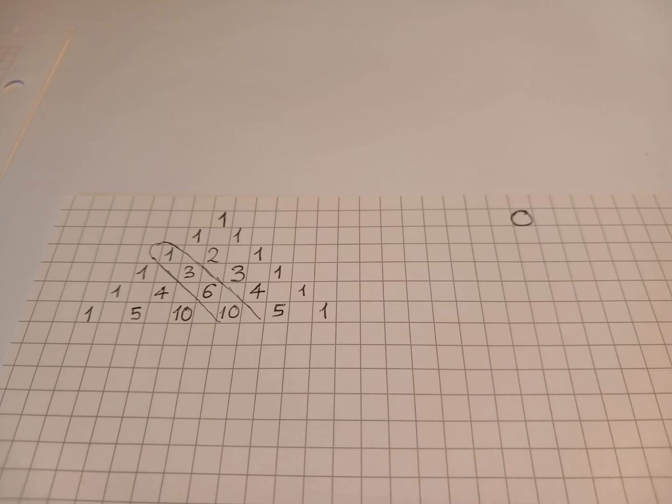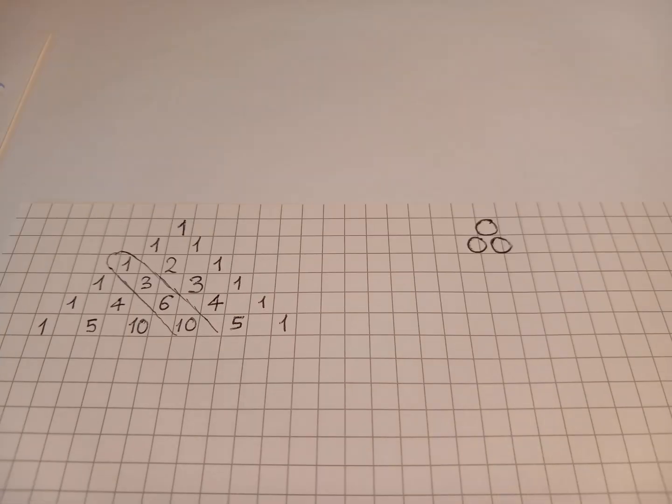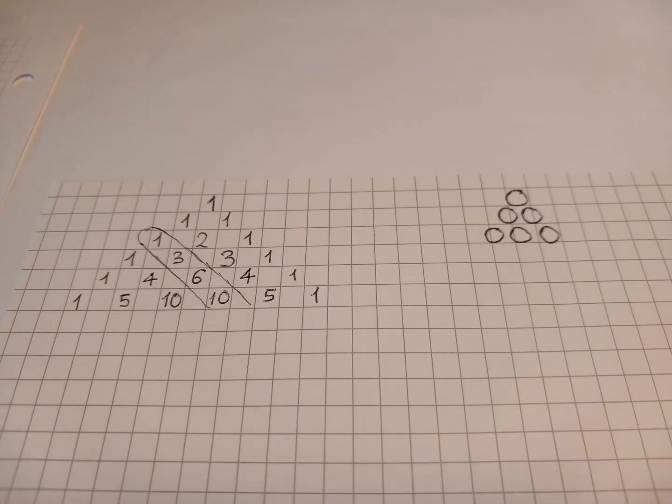As you can see, if I want to construct a triangle with side length 1, I need 1 object. If I want to construct a triangle with the side length of 2, I need 3 objects, and then 6 objects, and then 10 objects, and so on.